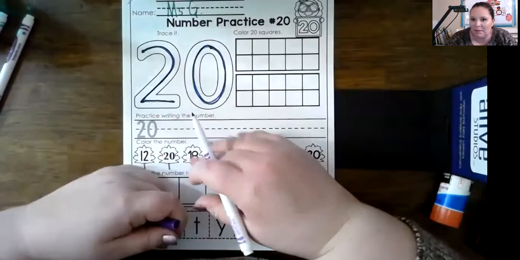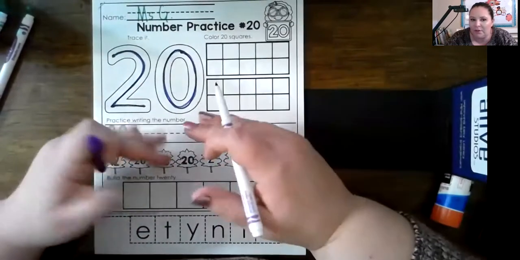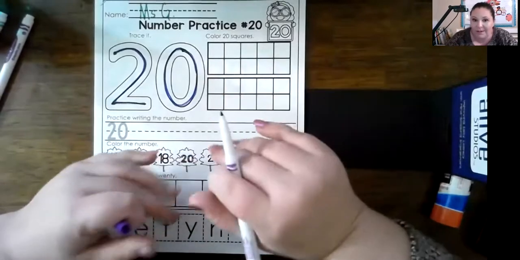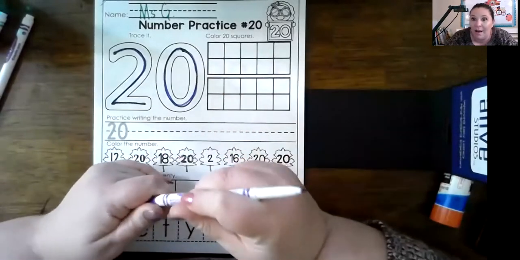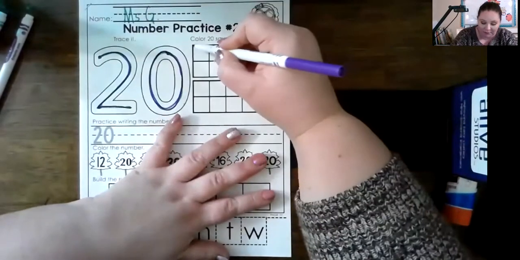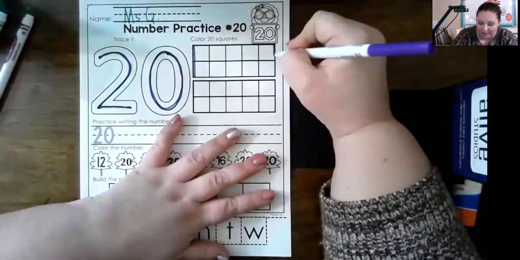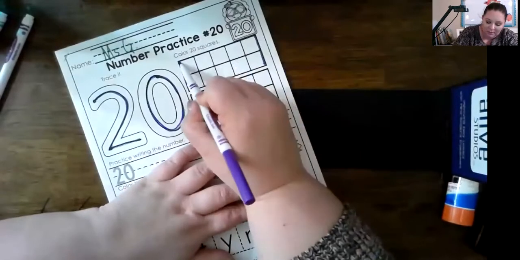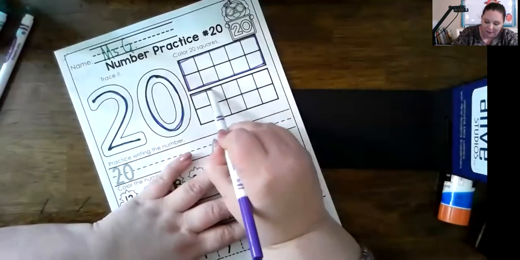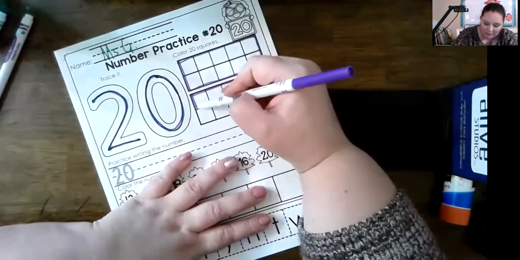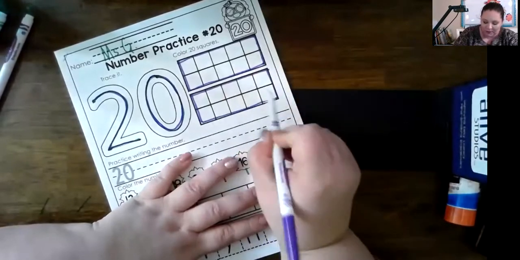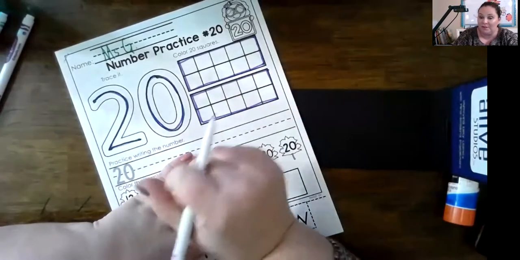Okay, and guess what? If we know that 20 is 2 groups of 10, what are we going to do with our squares? We're going to color them all, aren't we? Because if all of this ends up being 10, right? And 10 here, then we have 2 groups of 10.